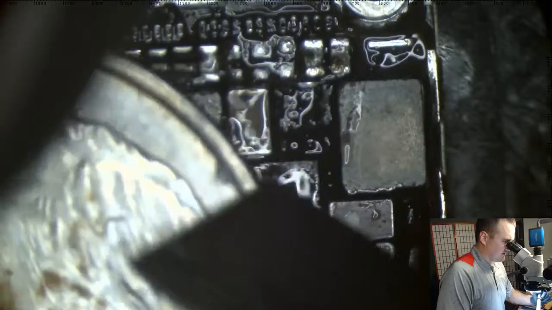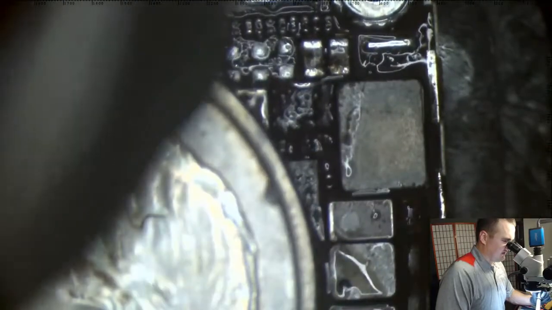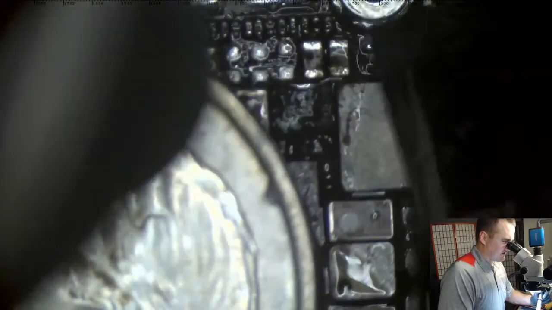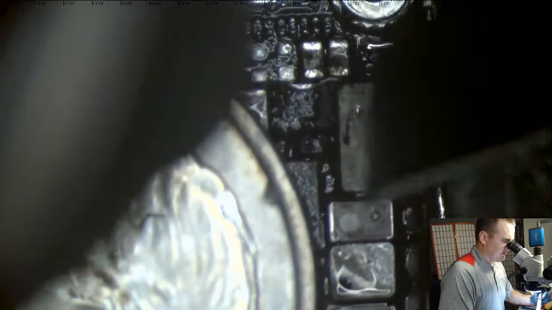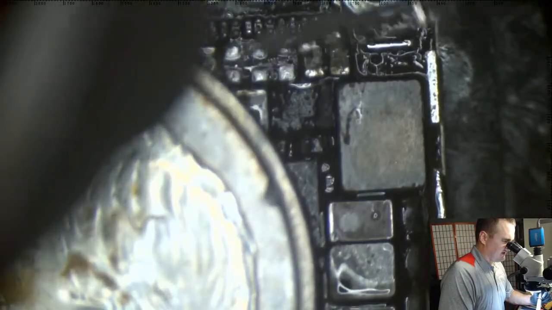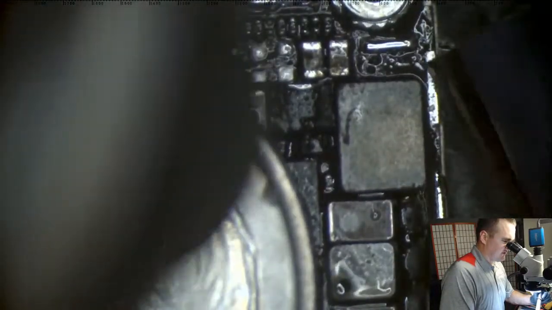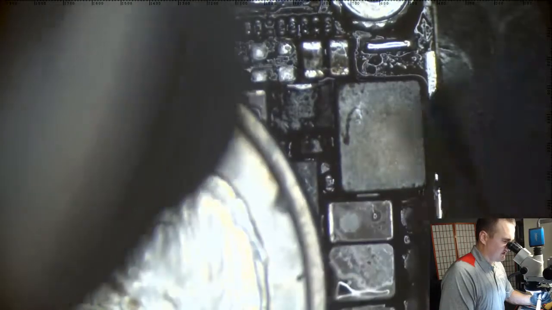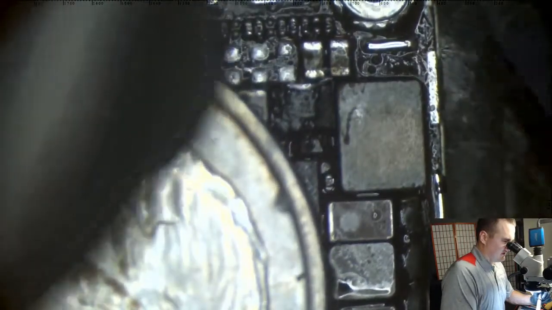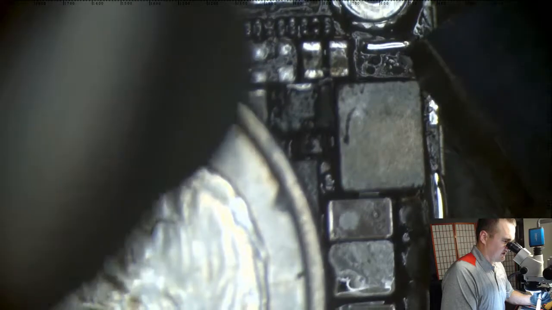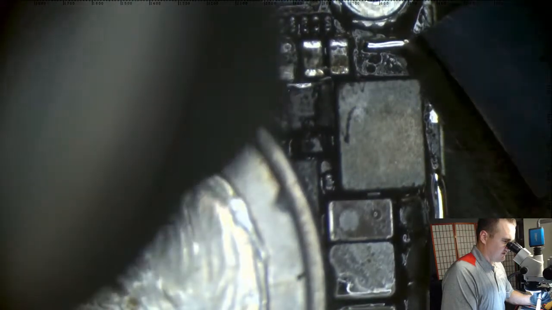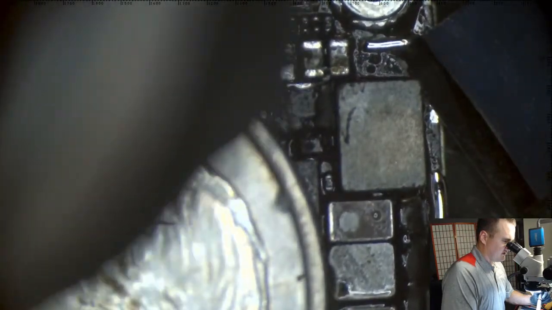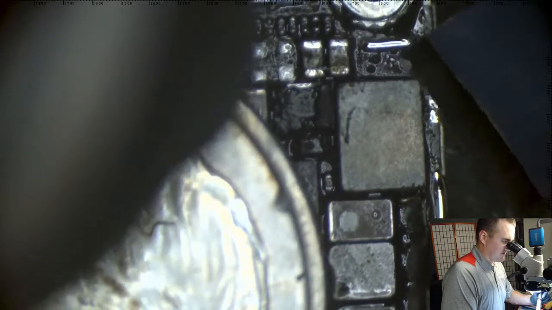So we're going to do the shotgun approach. And I might even just go ahead and pull both of these VCC main capacitors off too, just because they're going to make installing the boost driver way easier. This boost driver is definitely coming off.